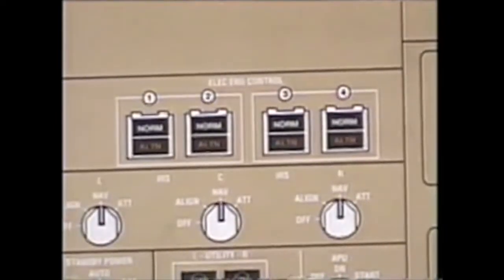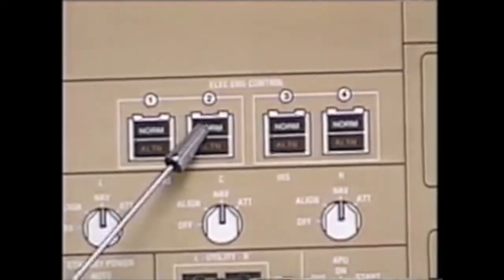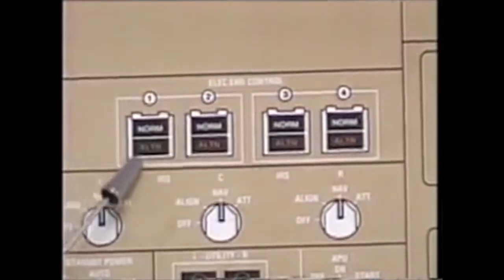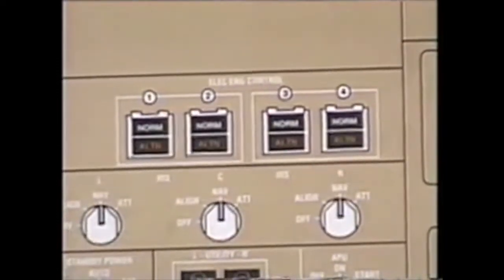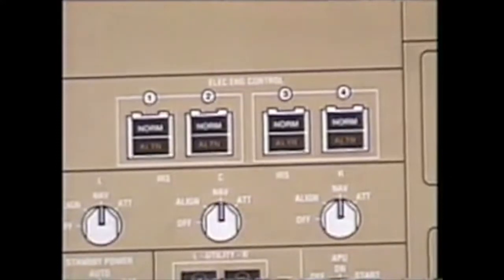You can be dispatched with an EEC inop in the normal mode. The irregular procedure has us placing all of these EEC switches in alternate. If any EEC for any reason is in the alternate mode, the auto throttles will not engage.